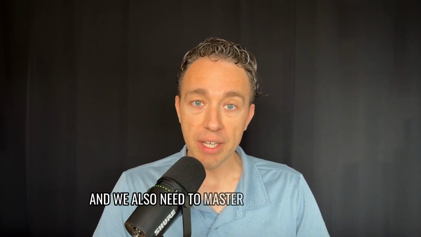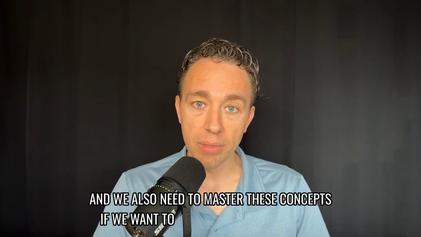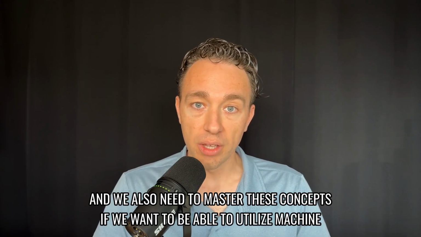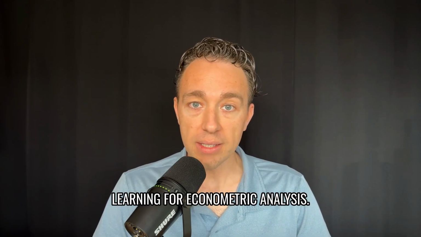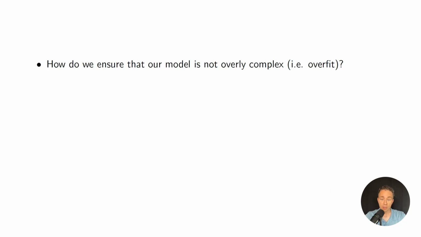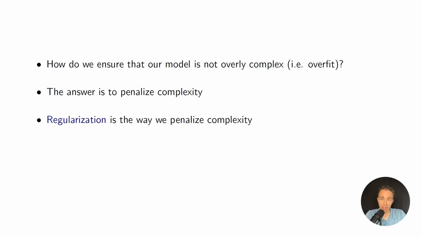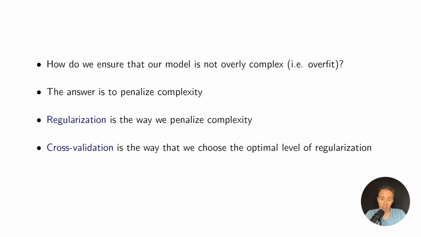And we also need to master these concepts if we want to be able to utilize machine learning for econometric analysis. So the main question is, how do we ensure that our model is not overly complex, meaning that it's not overfit? And the answer is to penalize complexity. And the way that we do that is through a process called regularization. And then cross-validation is the way that we prove that we've got the optimal level of regularization.